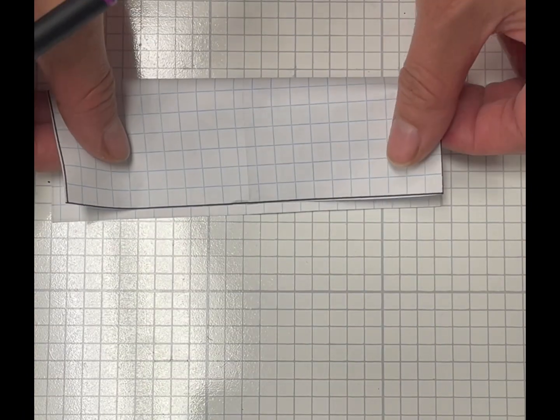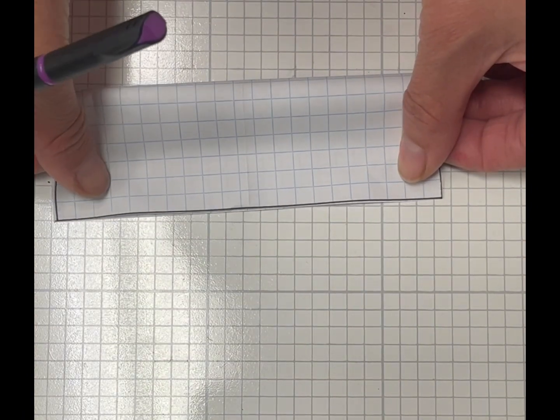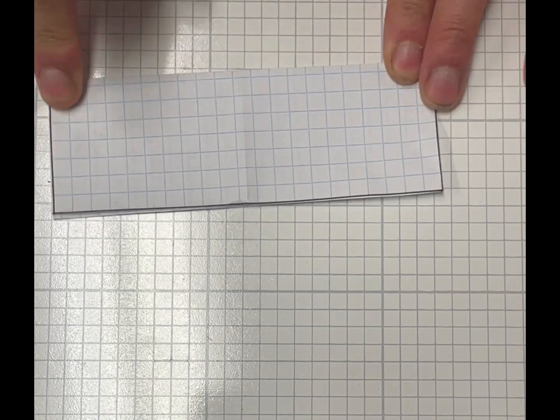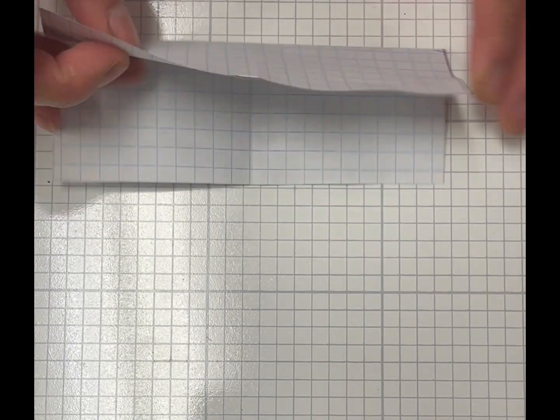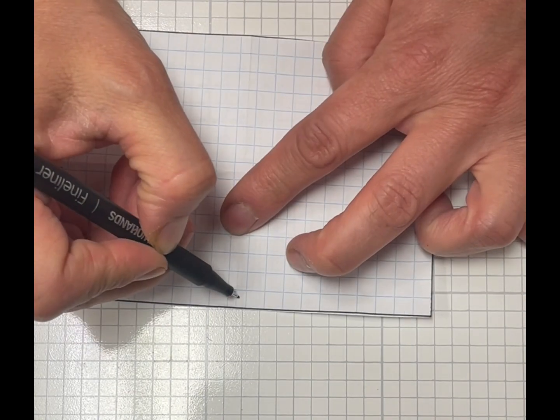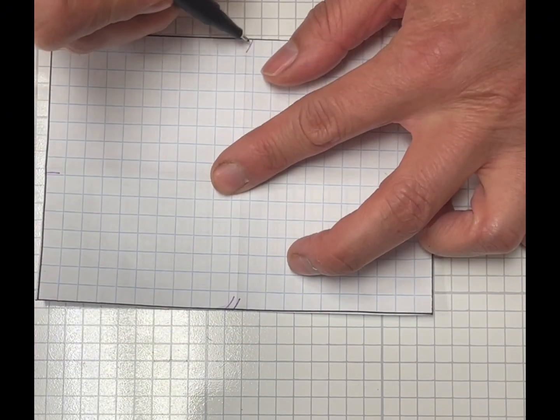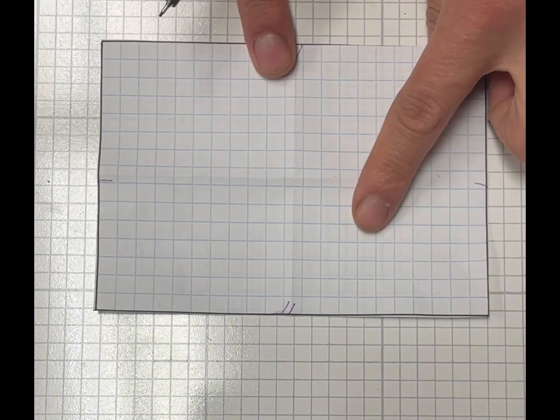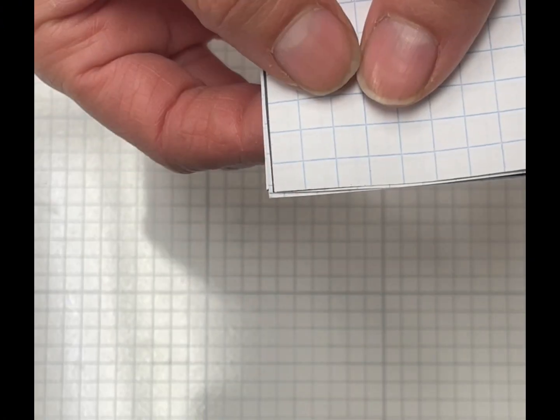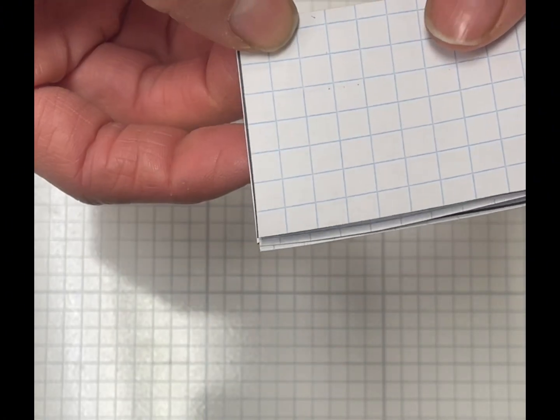I'm just going to fold it again in half. And look at that, they match up on this side. And that confirms that this side is also congruent. Okay, so those were some qualifications that our parallelogram had to have: opposite sides are congruent. Another one was that they are parallel. Another one is that opposite angles are congruent.